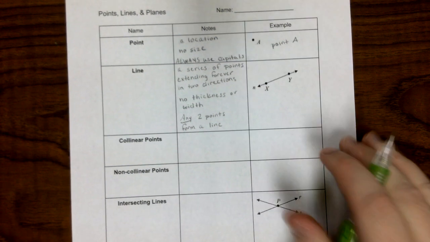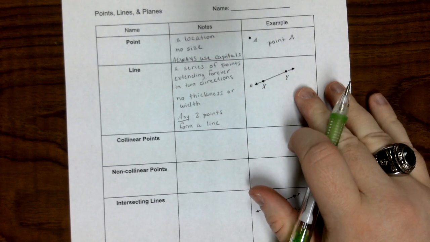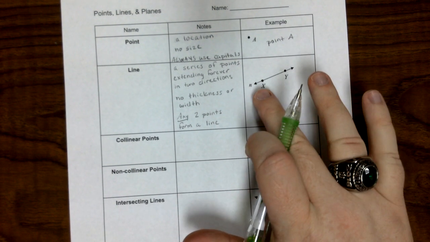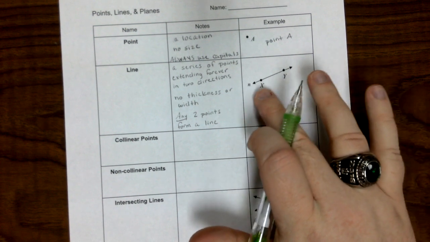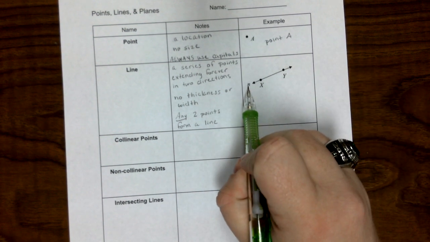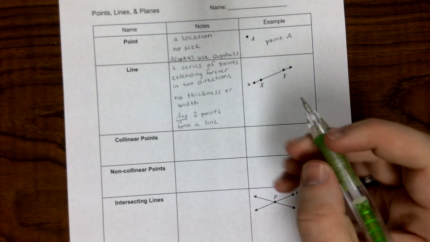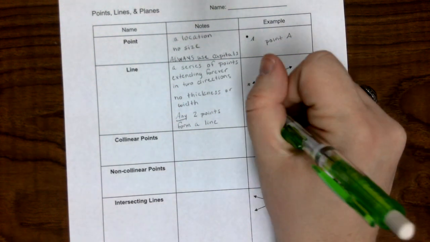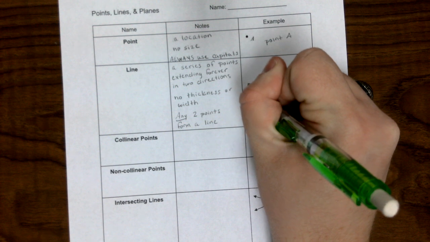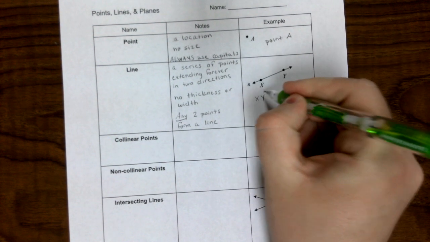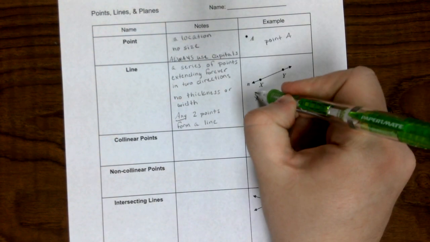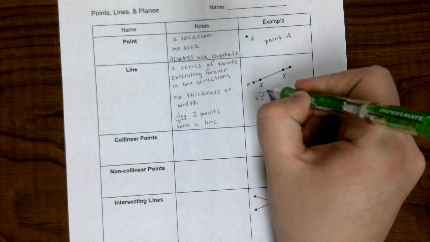Now let's talk about naming a line. So here's the line example I've given you. Notice that I've labeled 2 points for you, and there's also this lowercase script letter at the end. So let's talk about how to name it. You can use those 2 points that I've labeled, X, Y, and then on top you would draw a miniature line.